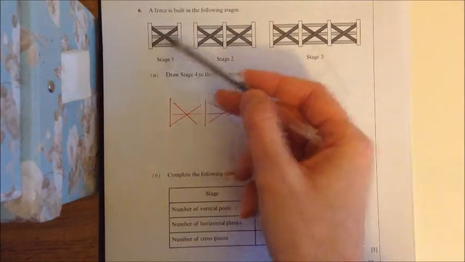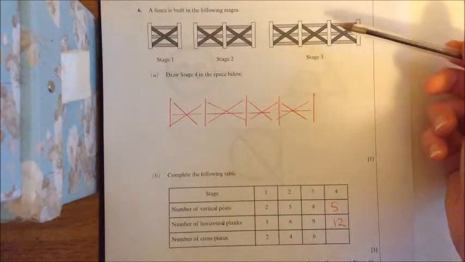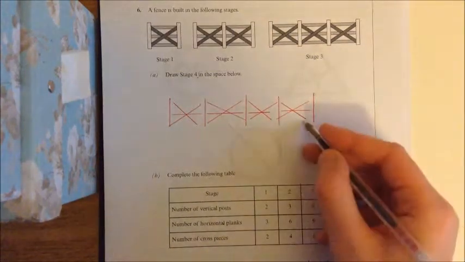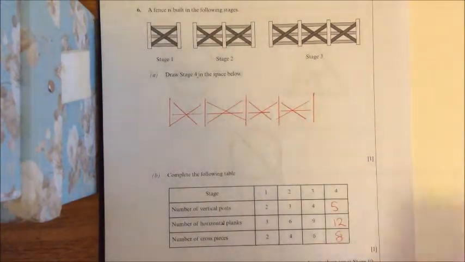Number of cross pieces, we've got 2, then we've got 4, then we've got 6, and then the last one, we've got 8, increasing by 2 each time.